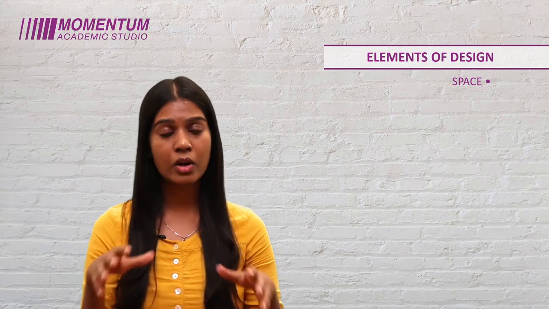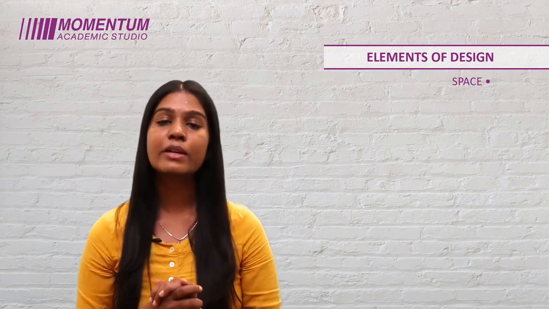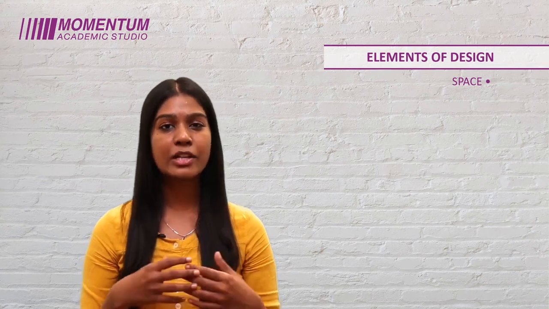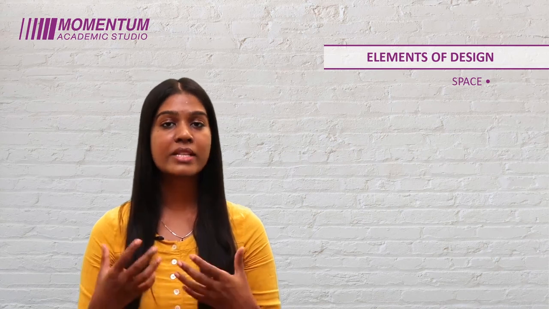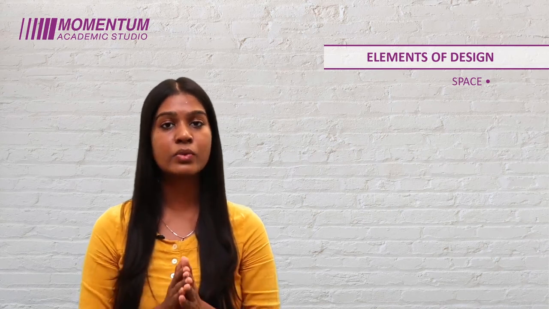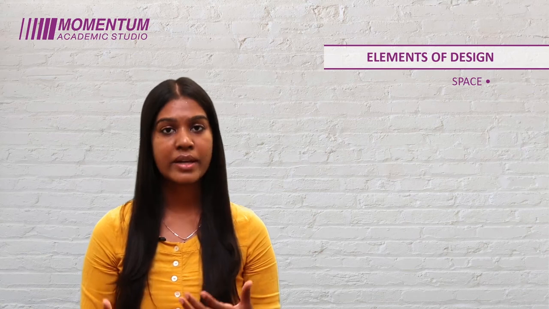The next element is space. This particular element can be referred as the area between or within or around the object. Space has also three dimensions, which are again width, height and the depth. This particular element is basically used to create actual depth in any composition. Apart from this, they also help us to sense and visualize the gap between or above or below or around the objects. Sometimes they are also used to create perspective.